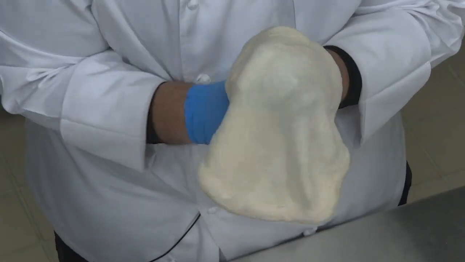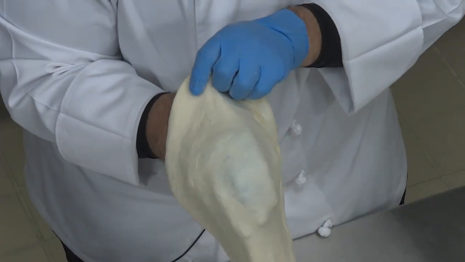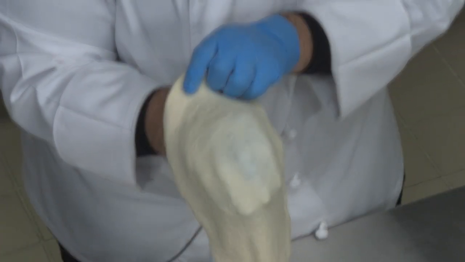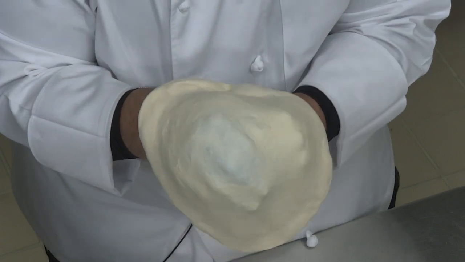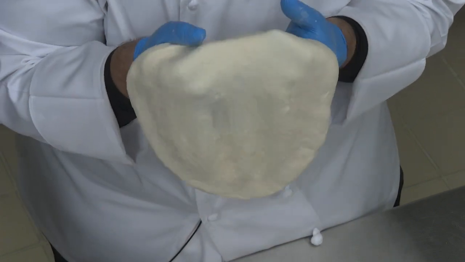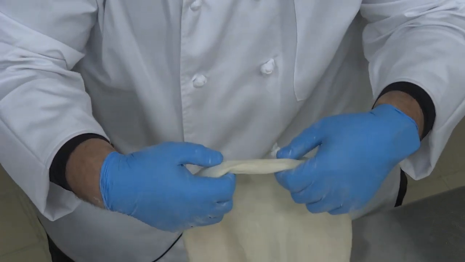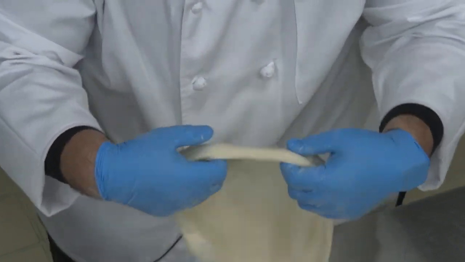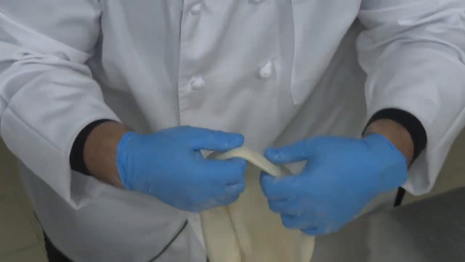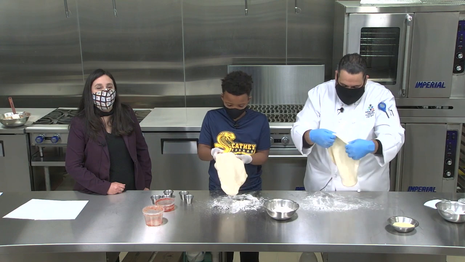All right. So this right here is going to be your end product. And this right here is gluten. You see that? You can see my glove right through it, but there's no hole there. Why? Because gluten's my friend. Gluten's my buddy. Right? Gluten helps you make pizza.